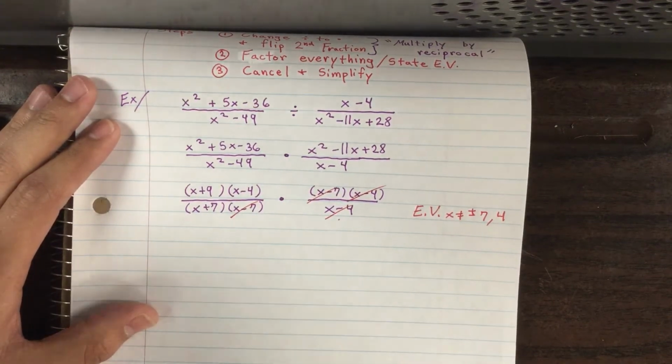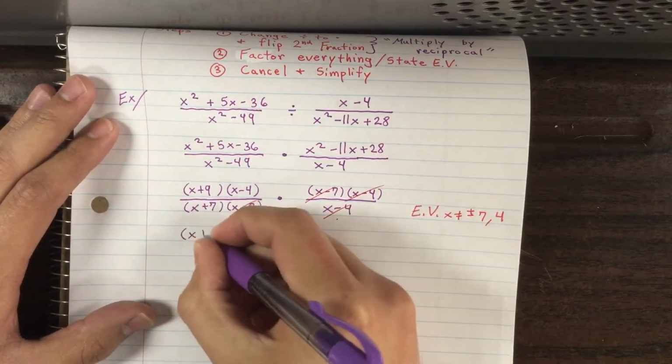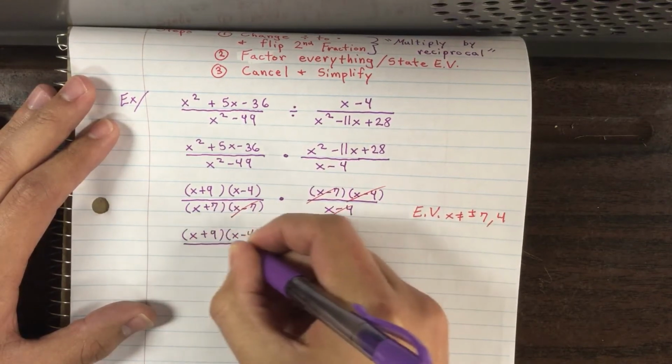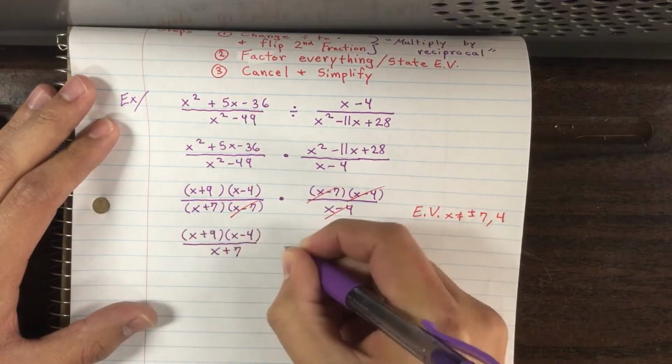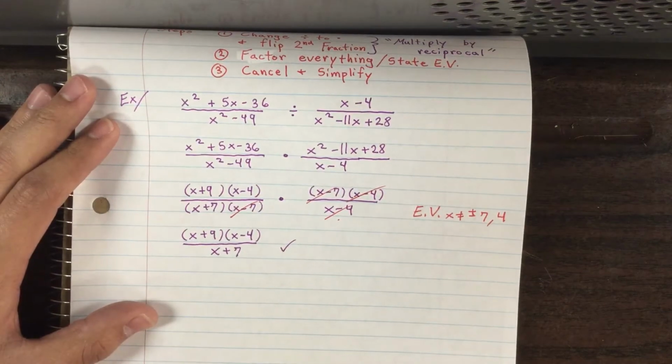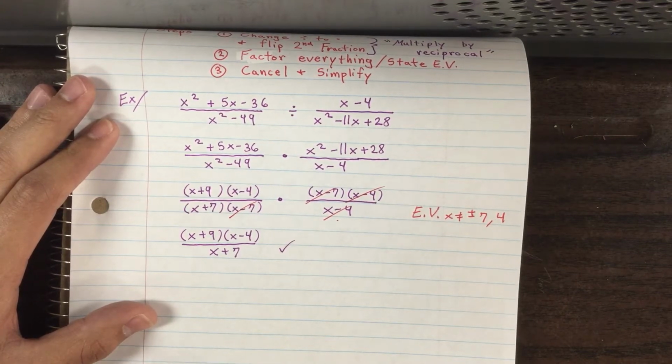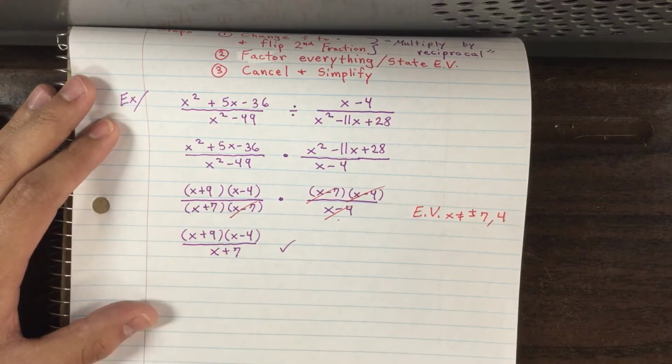Whatever you have left, just write it out. x plus 9, x minus 4, over x plus 7. No need to FOIL this out. Just leave it as is, just like we did adding and subtracting. Everything is better factored out. So that's your answer, and those are your excluded values.